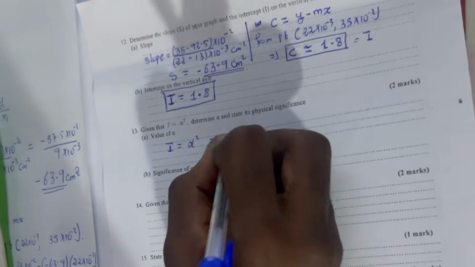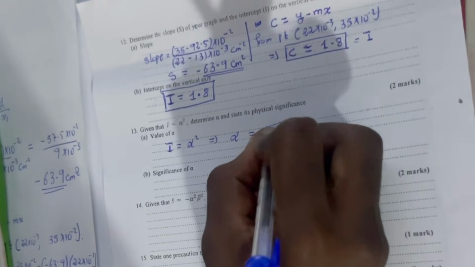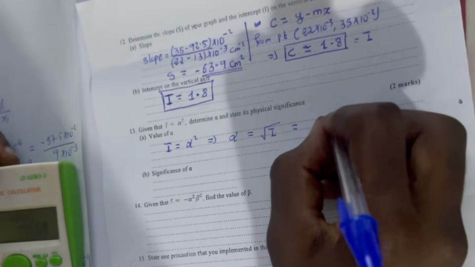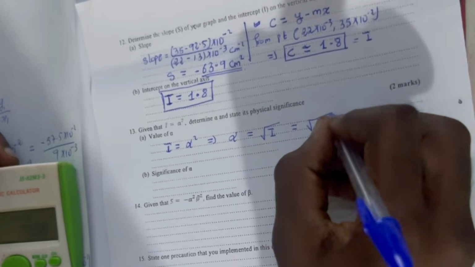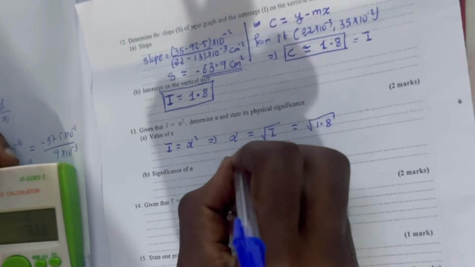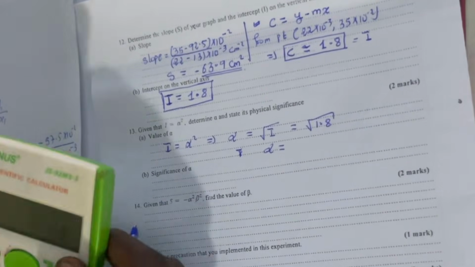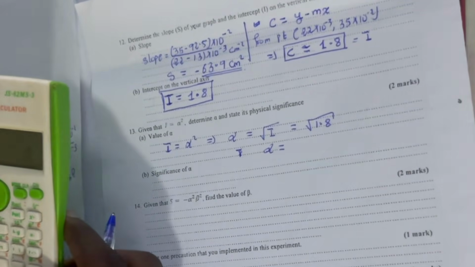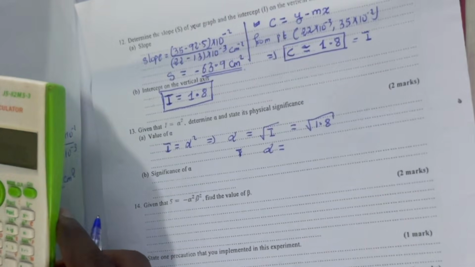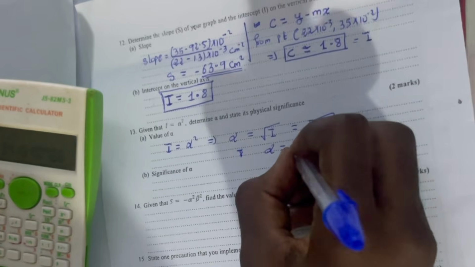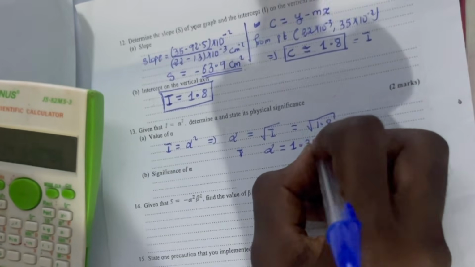This implies alpha is simply equal to the square root of I. So when I take the square root of 1.8, I will have alpha equals 1.34.